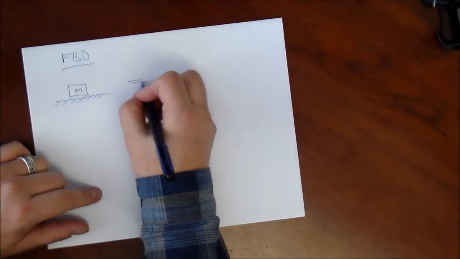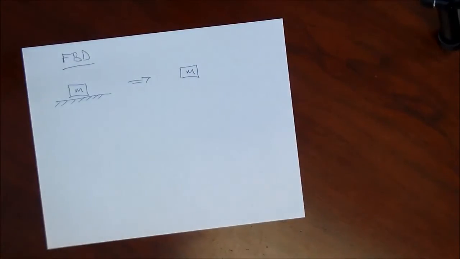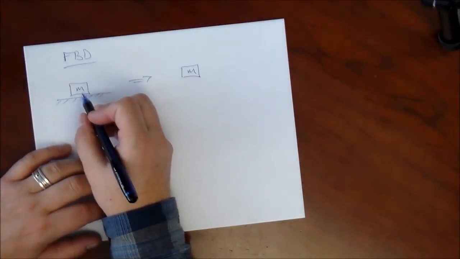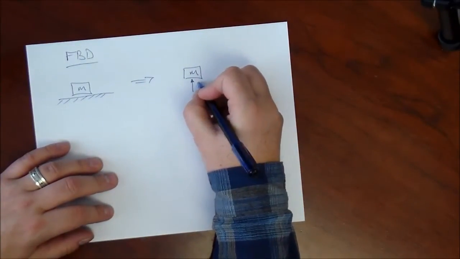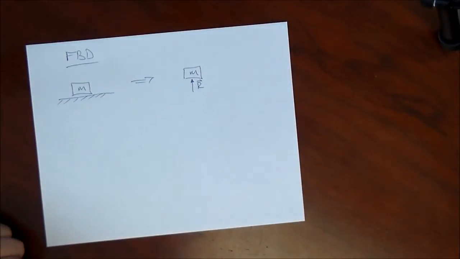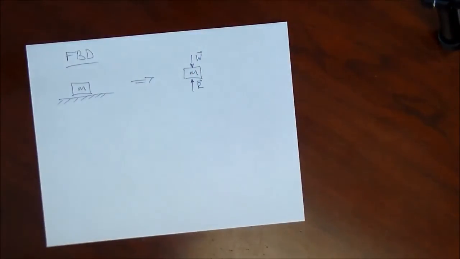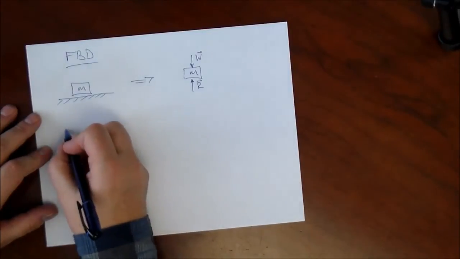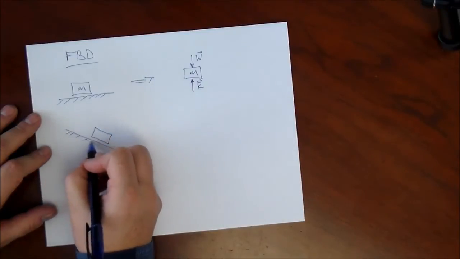Then the free body diagram of that, there's my body away from the environment, but replacing the environment with the forces. So in this situation, first, the ground is pushing up. We call that a reaction force, just holding it in place. So it's pushing up. I'll call it capital R for the reaction force. I also have the weight acting on this, and it's acting in a downward direction. So that's a free body diagram for this situation. Another example, suppose I have a block resting on a slope.